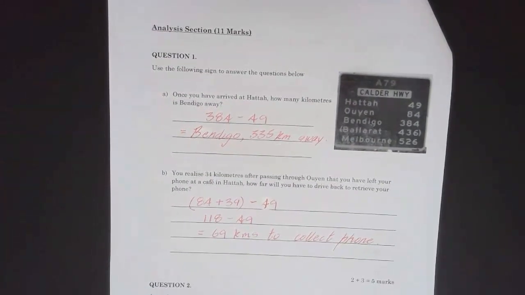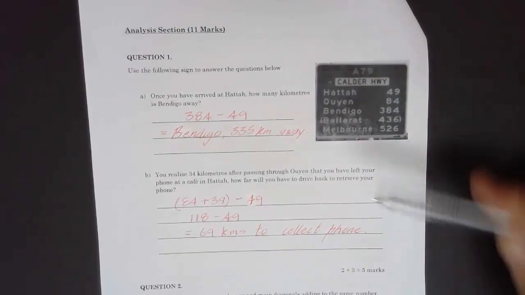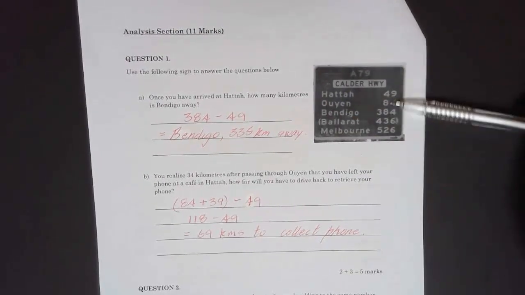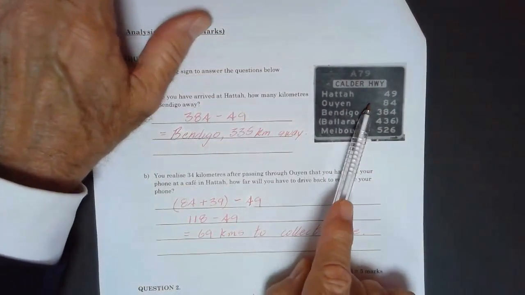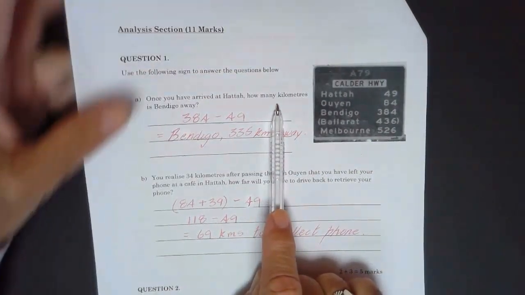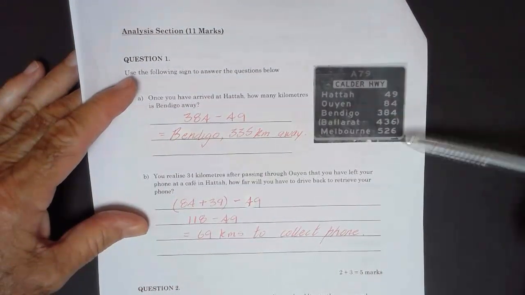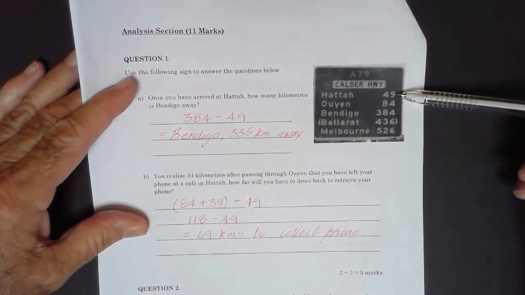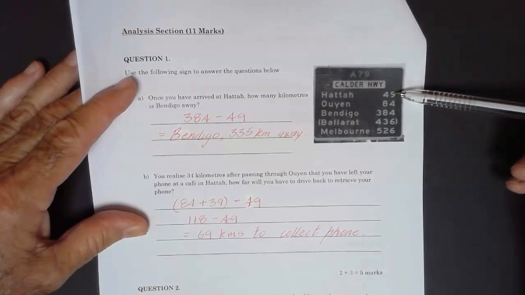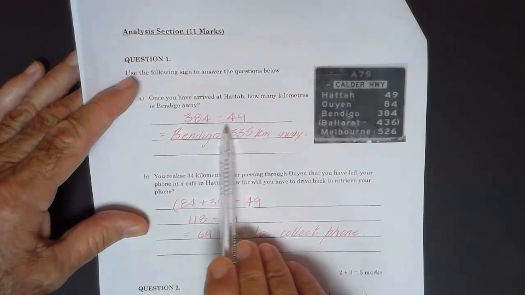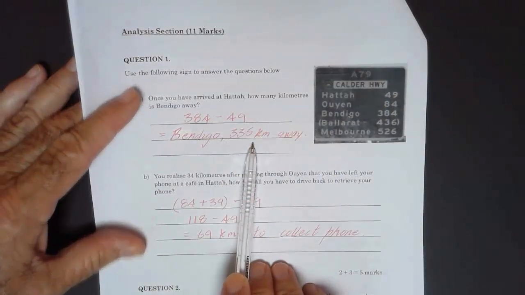Here in the analysis section, what you've got here is a sign with distances for each one. Once you have arrived at Hattah, which is here, how many kilometres is Bendigo away? So once you've arrived here, 384 minus 49. Bendigo, because you've already travelled this 49, is going to be that minus 49, 335 kilometres away.